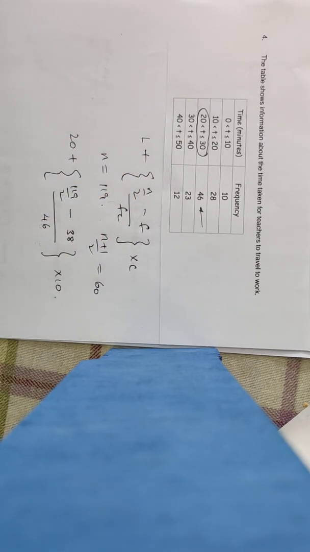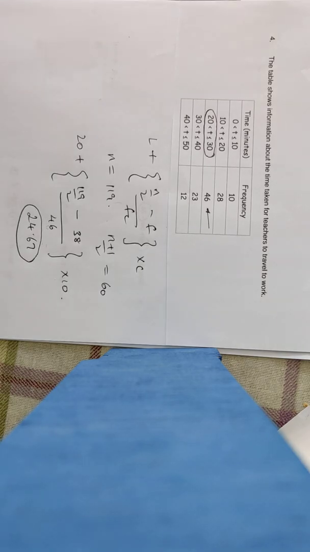So I'm going to type this in. 119 divided by 2 minus 38 divided by 46 multiplied by 10 plus 20. And I'm getting an answer of 24.67. So 24.67 is the answer to question 2.